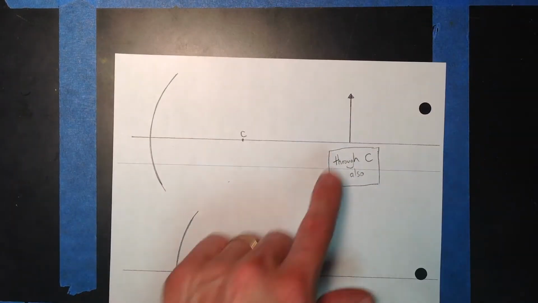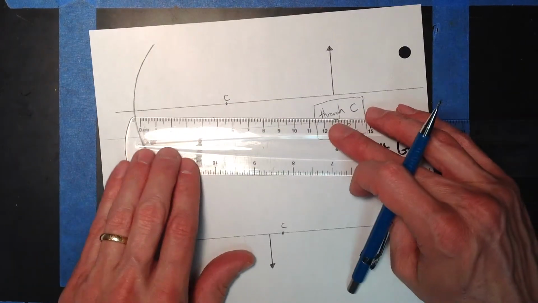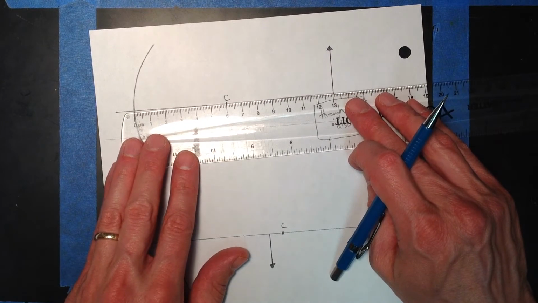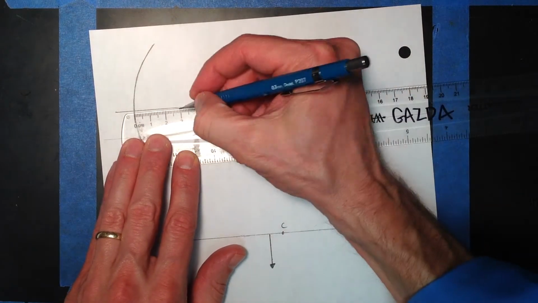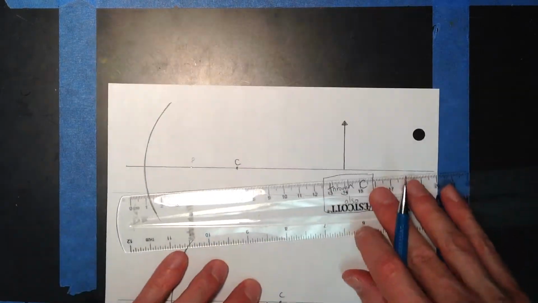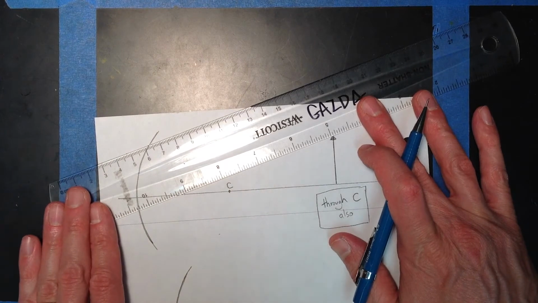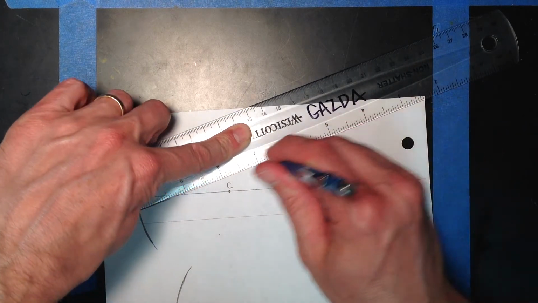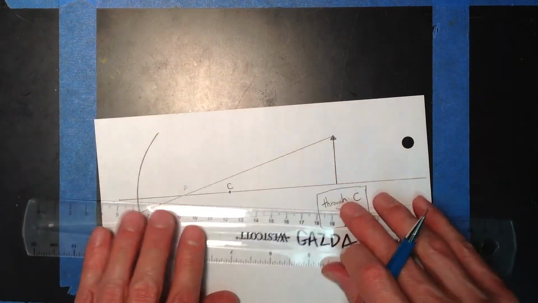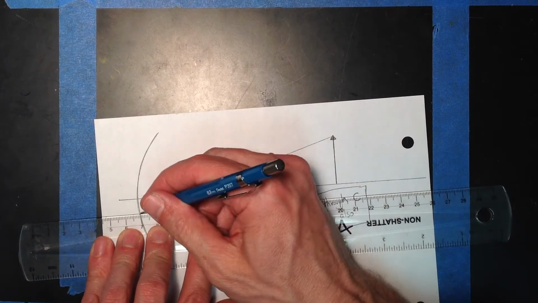This one will also go through C. Here's C. I always have to measure. I'm going to measure with centimeters here, and I get 6. Therefore, the focus is halfway. F. I'm going to draw it here through F. When it goes through F, it's going to reflect off parallel to this principal axis, like that.